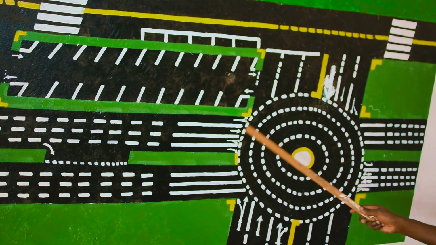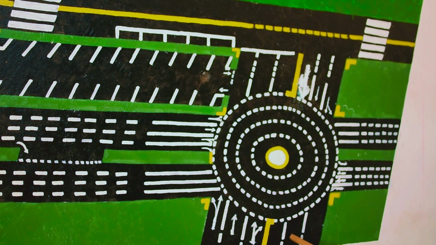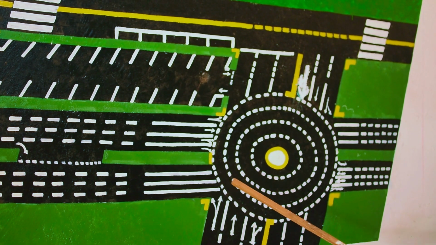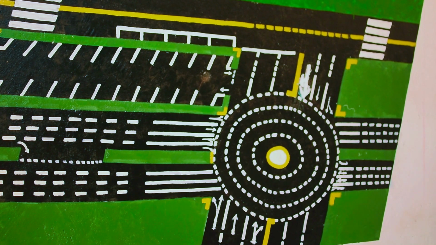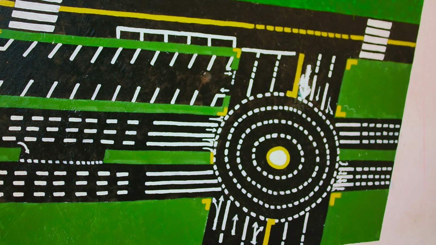This one can only take you this direction. This can take you this direction or this direction. Okay? So those direction arrows are to show you direction. That's the function of the direction arrows.